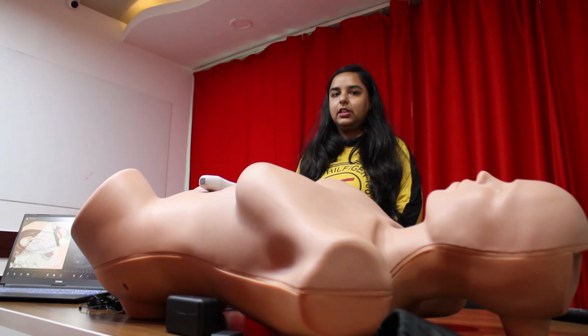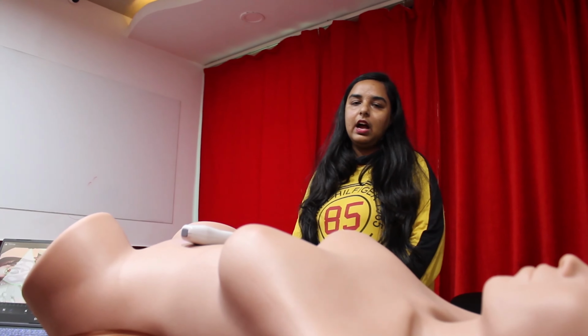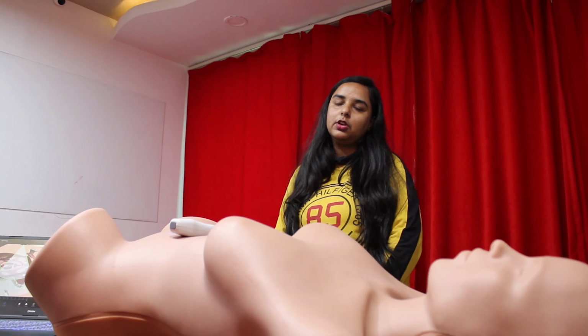This is a US-based technology which is specially designed for learning purposes. In this, you will have more than 1400 pathologies which you can change as per your requirement.